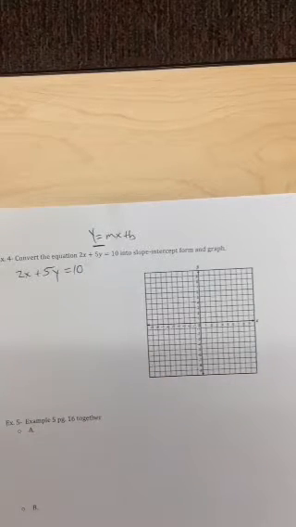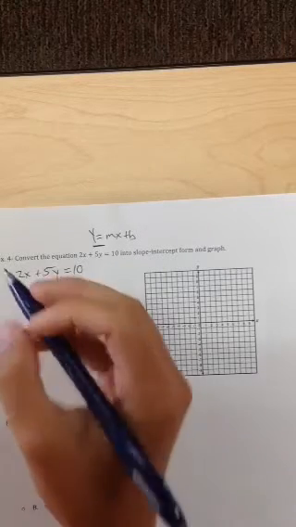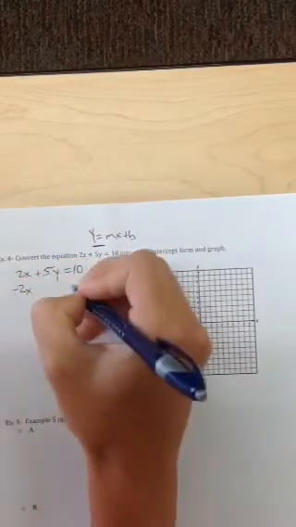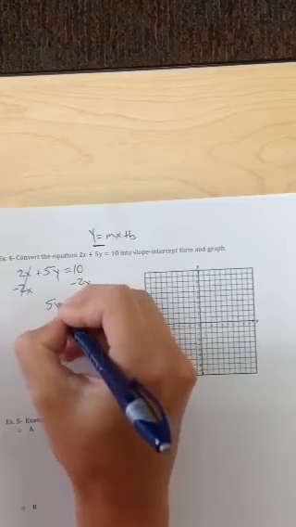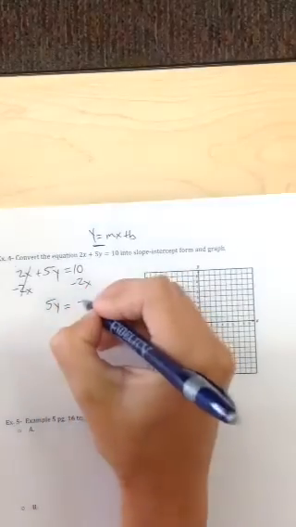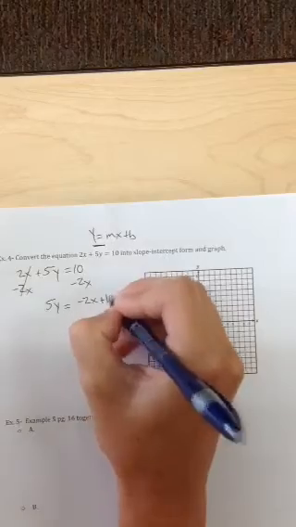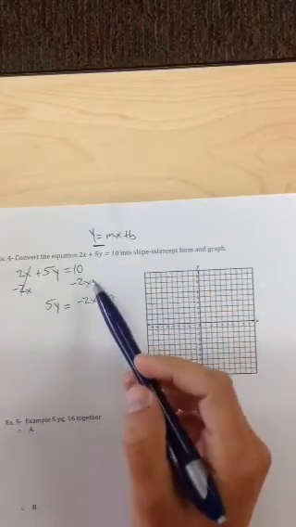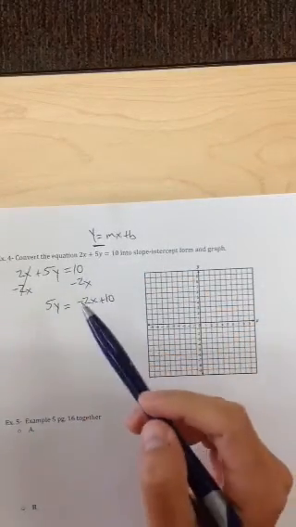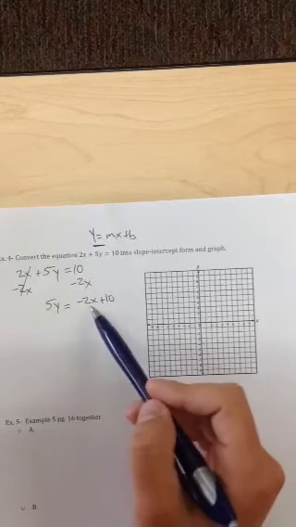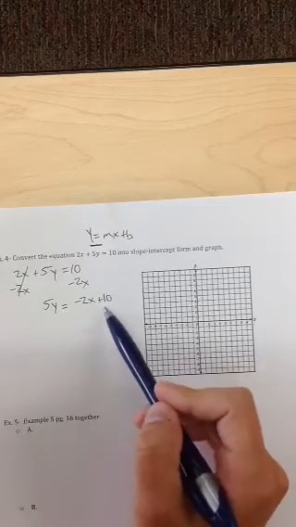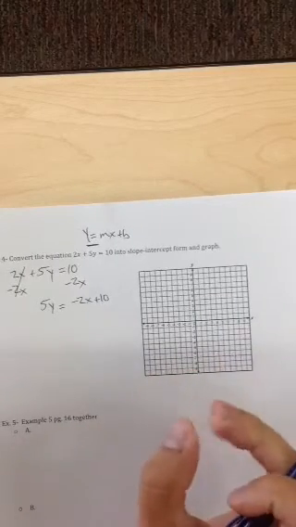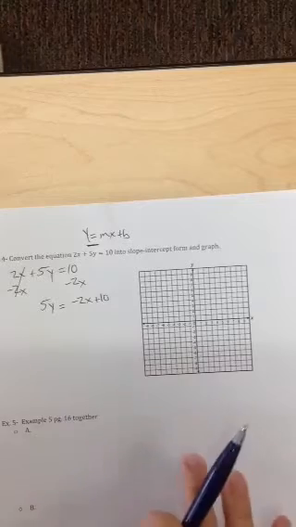Okay, so what I'm going to start by doing is getting rid of the 2x. So to get rid of 2x, I'm going to subtract 2x from each side. And that goes away, so then I'll have 5y is equal to negative 2x plus 10, and we remember that we can't combine those together and make it 8x, because you can't do that with adding. They're not like terms, okay? So this one has an x, this one doesn't. We can't combine them together to make 8x. We just keep them separate like that.